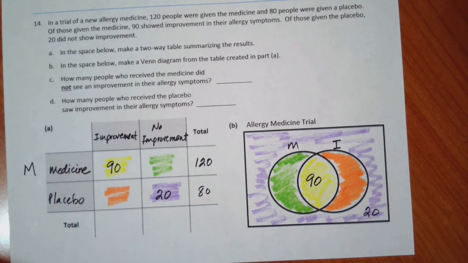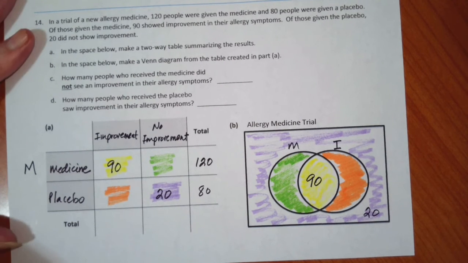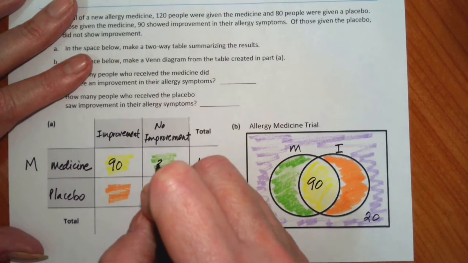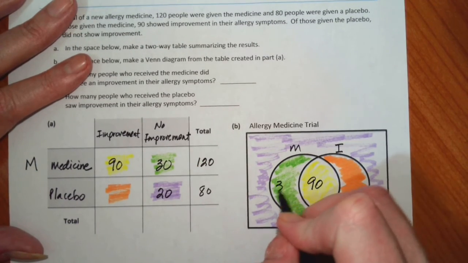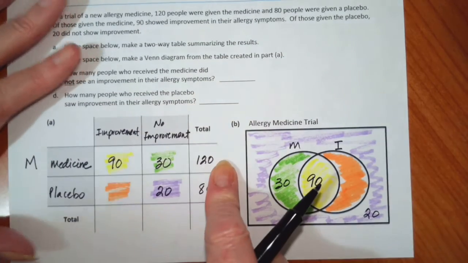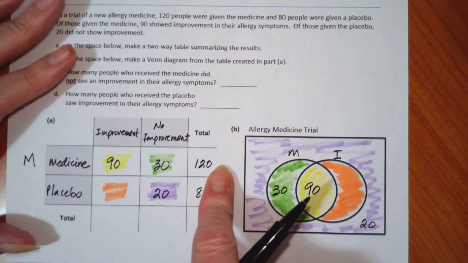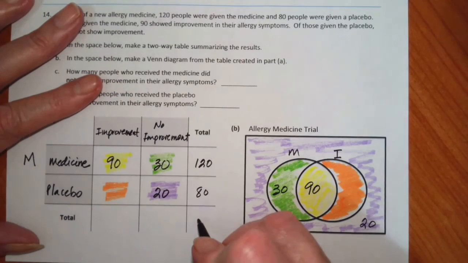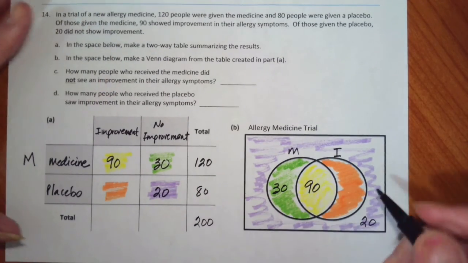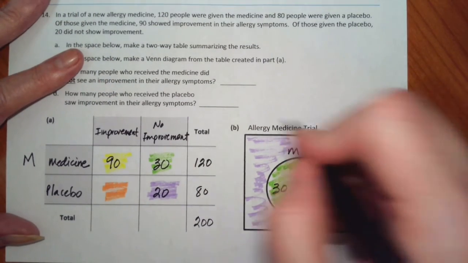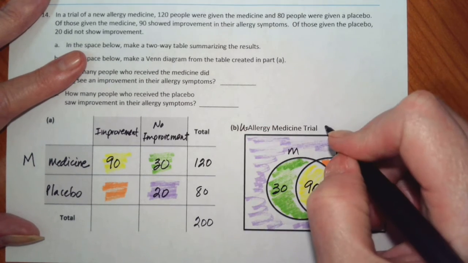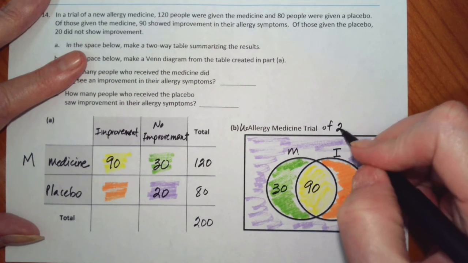Okay. So now I can fill out everything else. I've just got to add them up. 120 minus 90 gives me 30 here. So 30 out of the 120 took the medicine but didn't get any better. Okay. If I add these up, that tells me that my universe is the allergy medicine trial of 200.